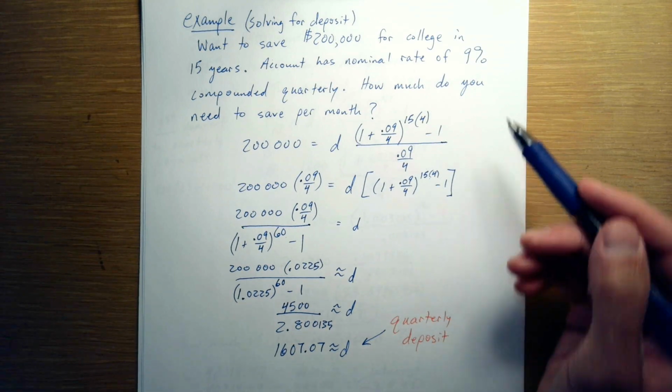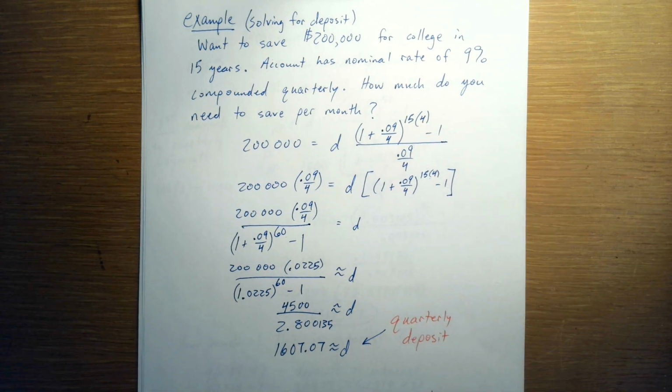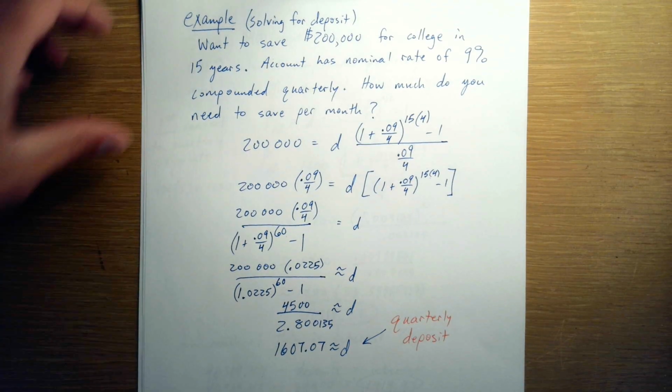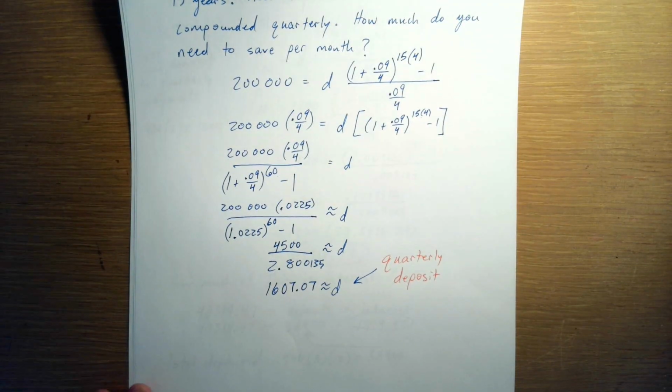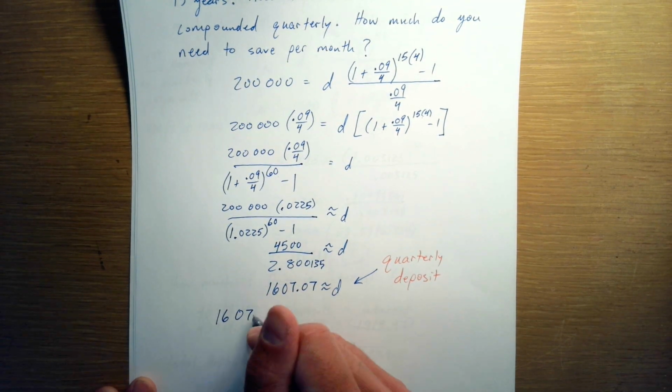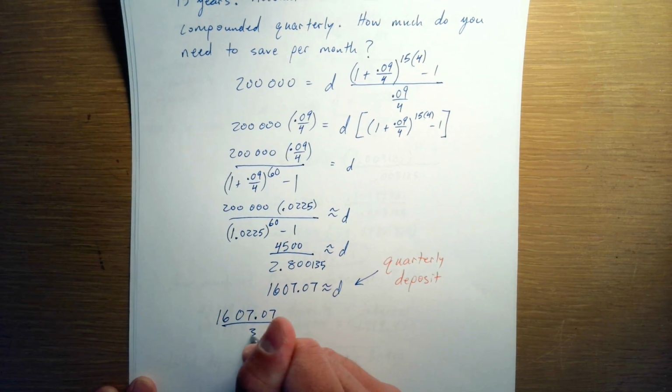But our question says how much do we need to save per month? So if we know how much we need to save per quarter, that's per 3 months. So we need to change that 3-month savings into 1 month. So in order to solve the problem, we just take our 3-month quarterly savings and divide by 3.